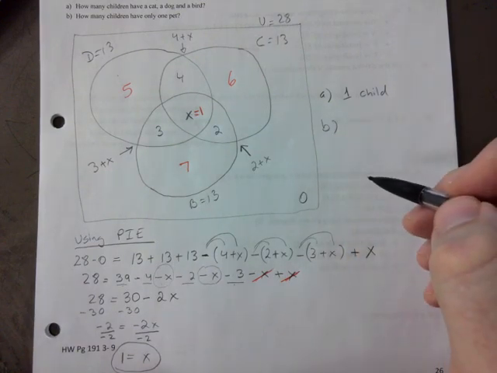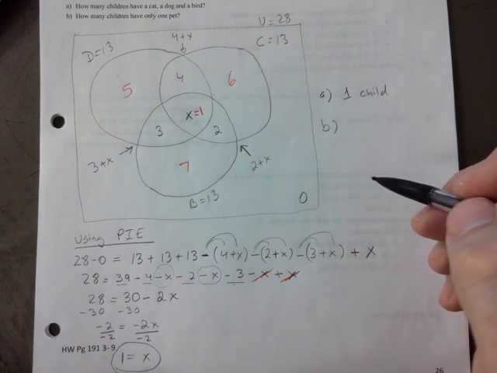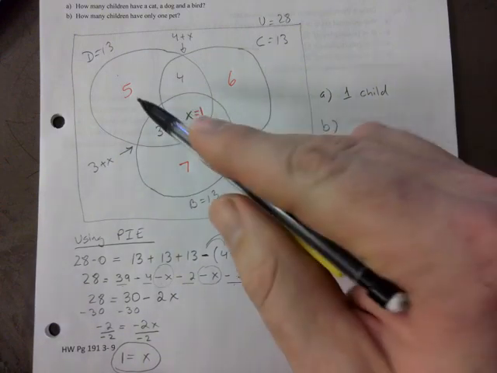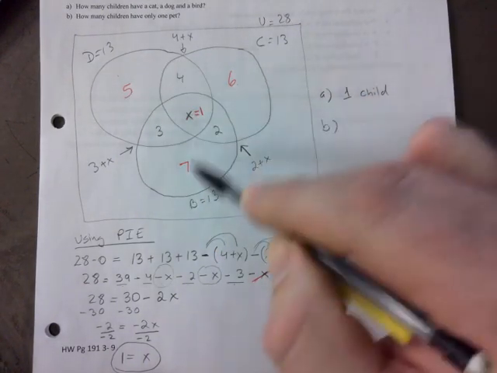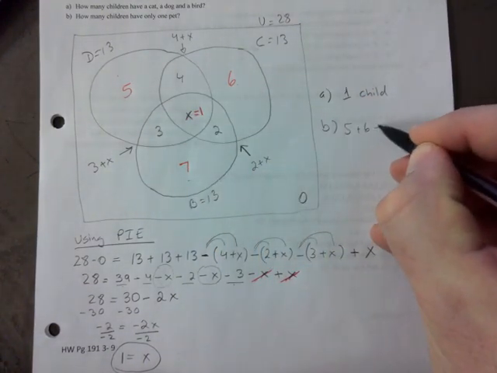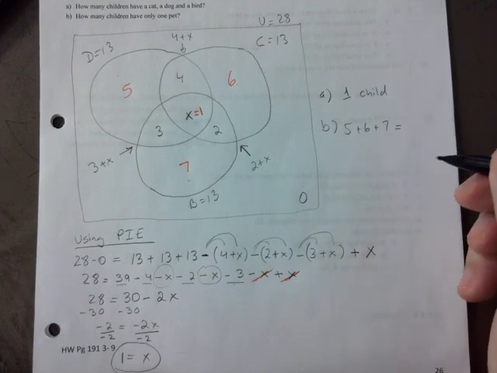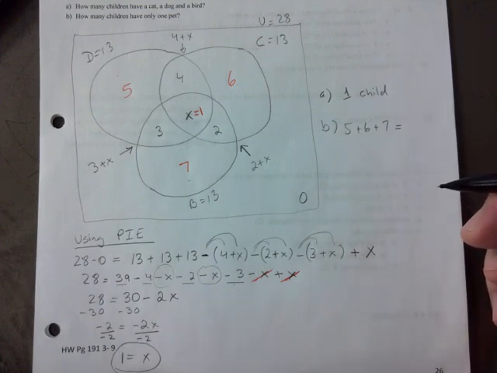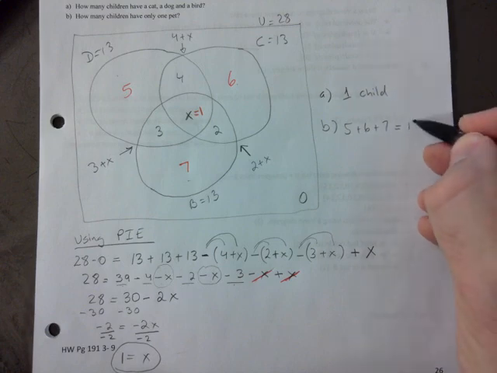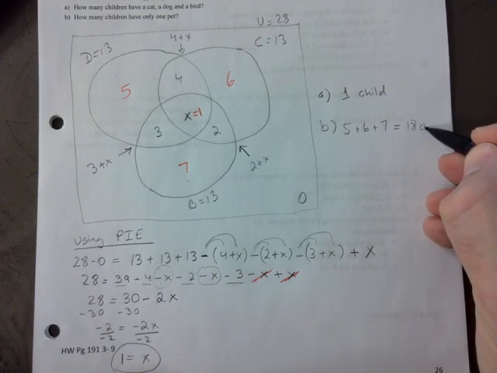B. How many children have only 1 pet? So you would just add up the 5, the 6, and the 7. That's 18 children.